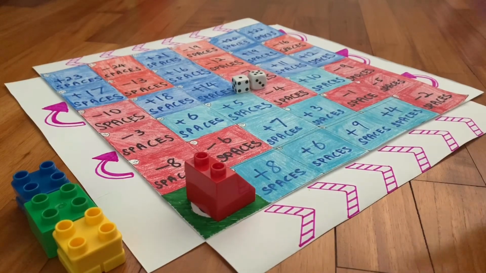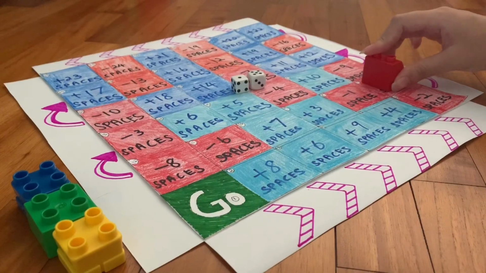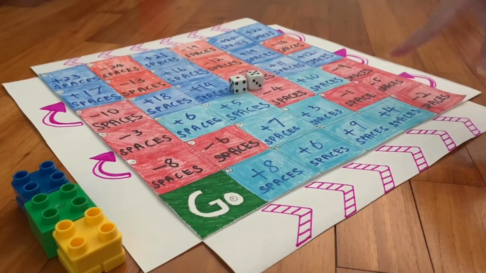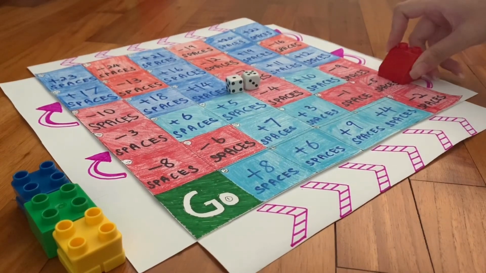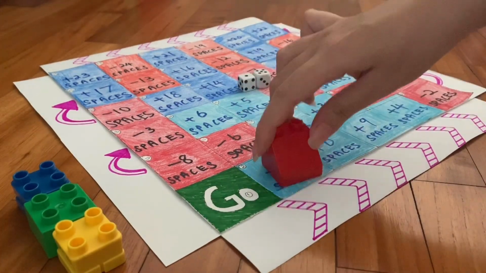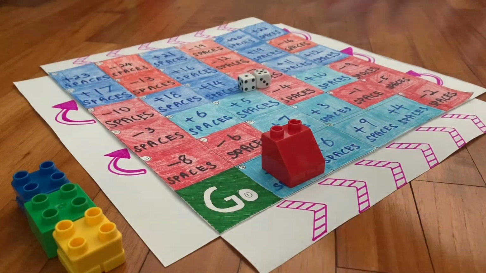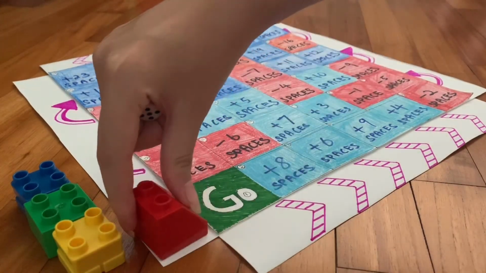So how much would that be? That's right, 7. Oh, but you see, I've landed on 7. So now on my roll, I have to minus 5 spaces. So from 7 minus 5, how much would that be? 2. So we'll move back here. And then this will go on until you have rolled the dice 3 times. So that is how the game works. Now let's all try it for ourselves.